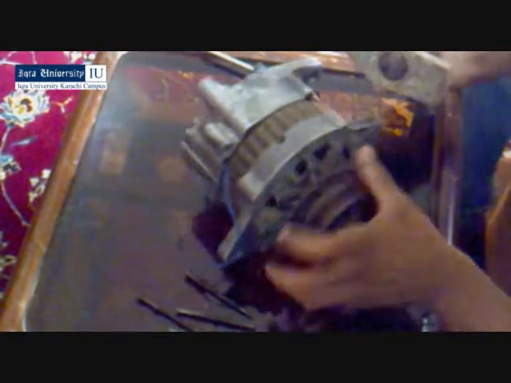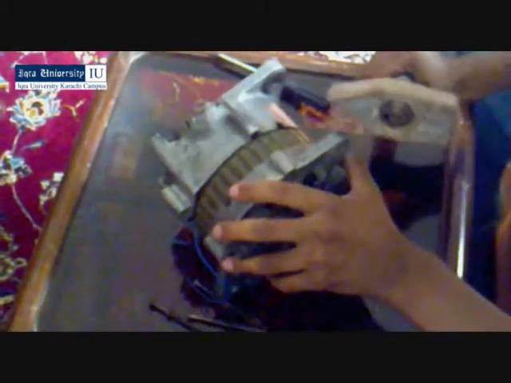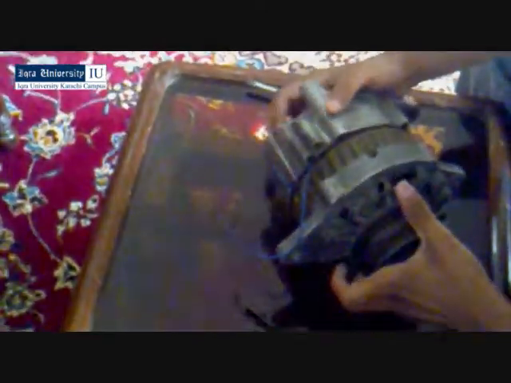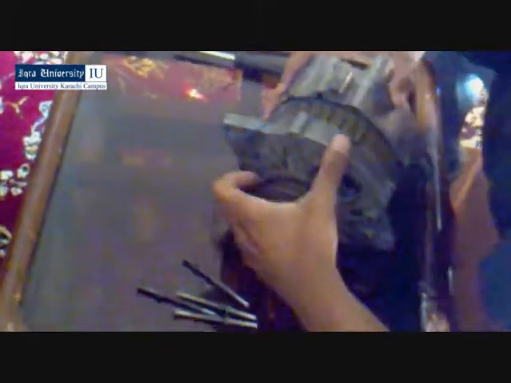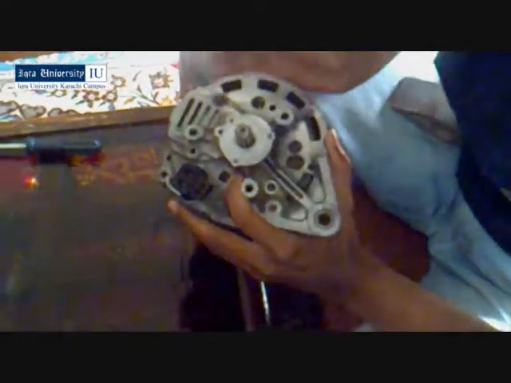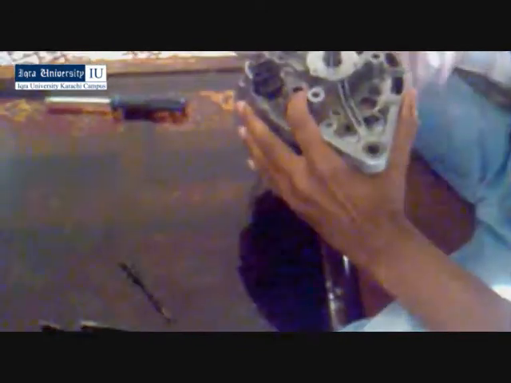Now you can see here that I am opening the alternator. After opening, you can see the different parts which I described right now. Well, I just described two parts of the alternator. The other part is the IC regulator. Basically, a voltage regulator is an electrical regulator which is designed to automatically maintain a constant voltage level.